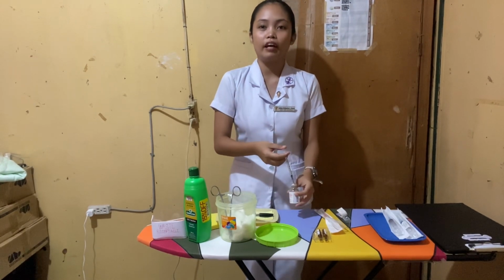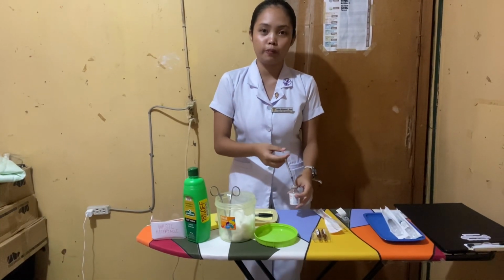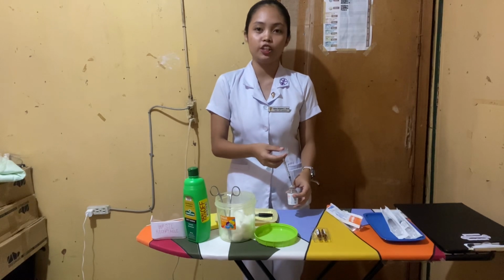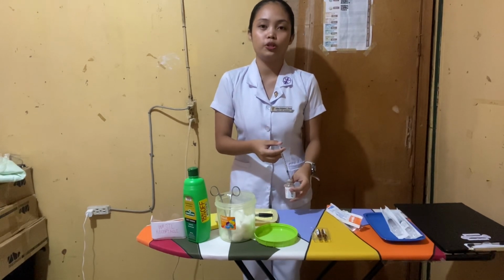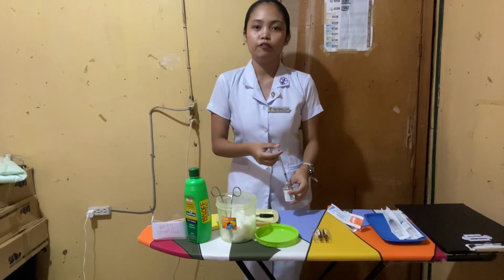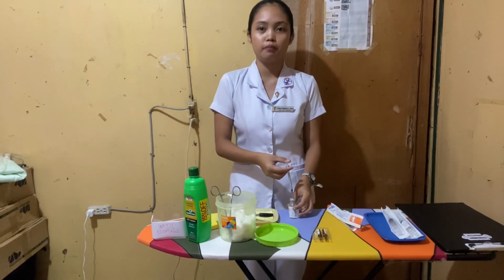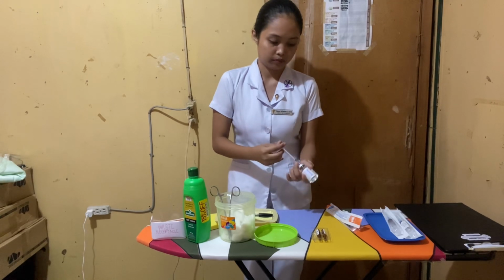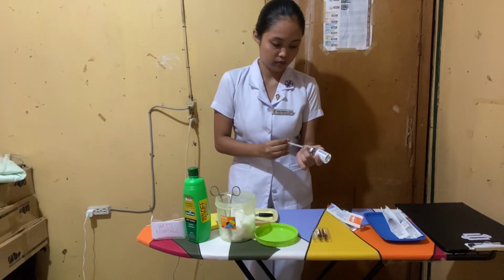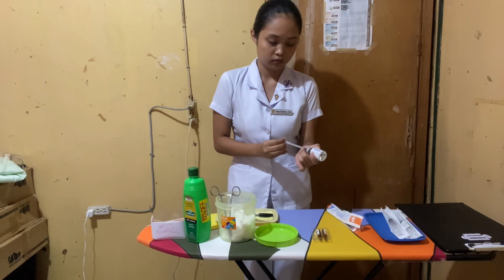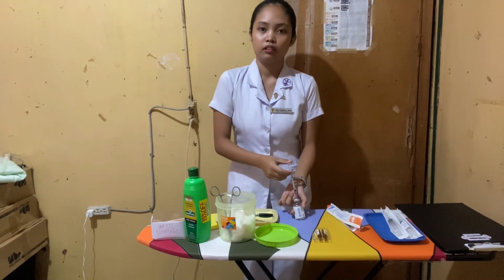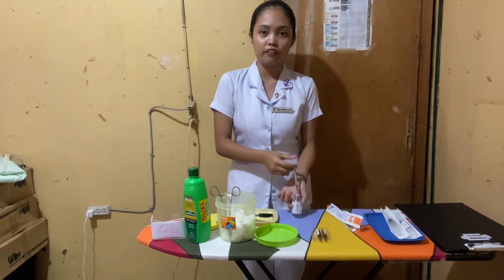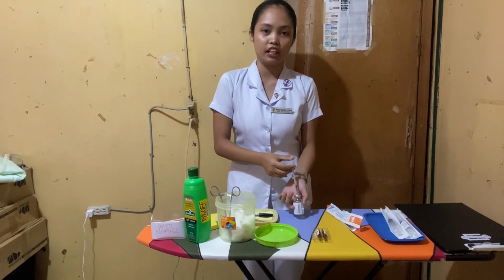Pushing air into the vial will prevent a vacuum from forming, and if you put too little air, then you will find it hard to draw out the medication. And if you put too much air, then the medication might be forced out of the syringe. So I'm going to insert this syringe and draw the exact amount of medication needed.